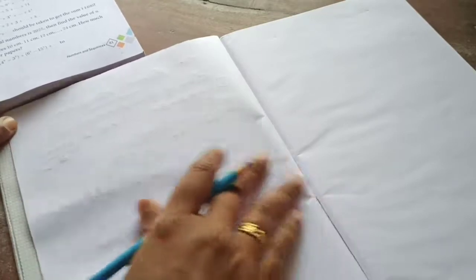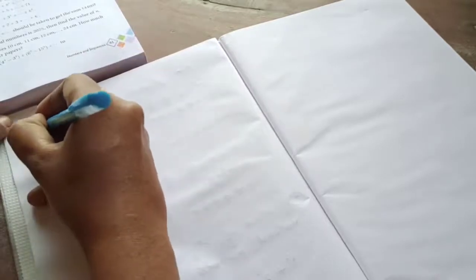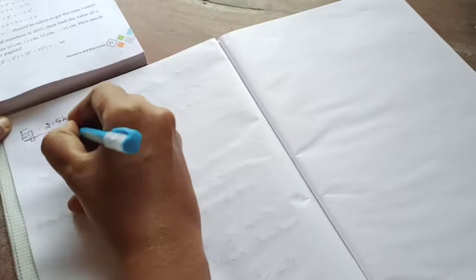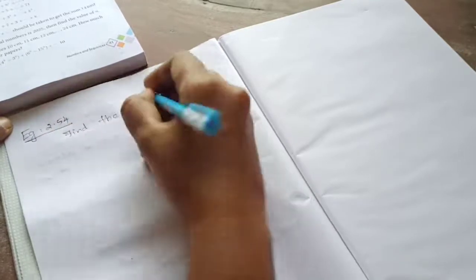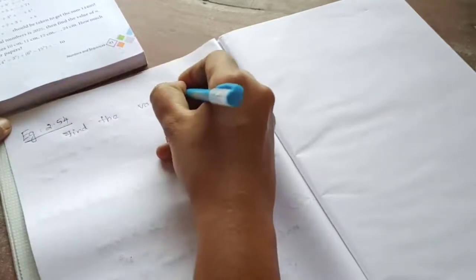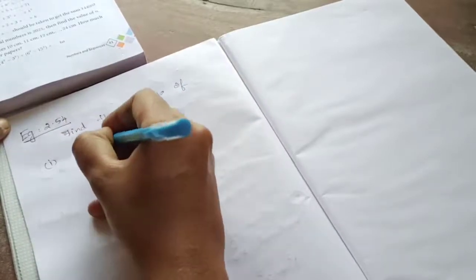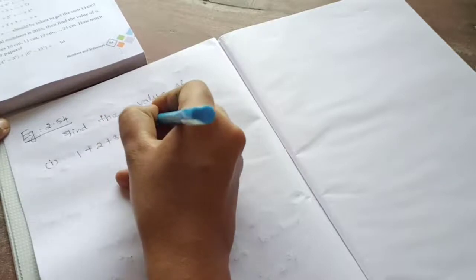Okay, take your book, turn to page number 80. We are going to solve the example problems now. Got it? So, example 2.54. Find the value of... there are two subdivisions. First one we can do first: 1 plus 2 plus 3 plus up to 50.